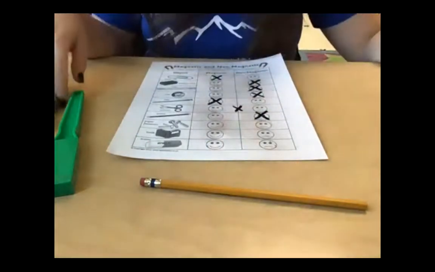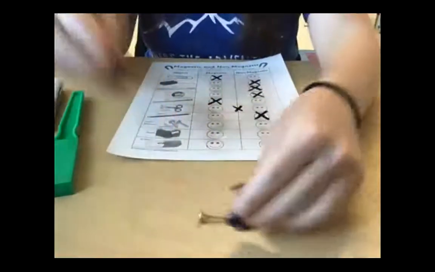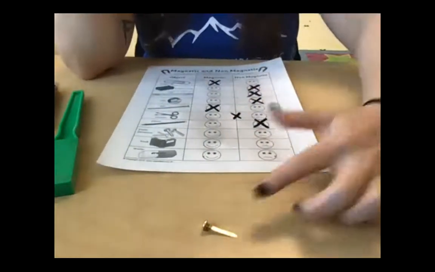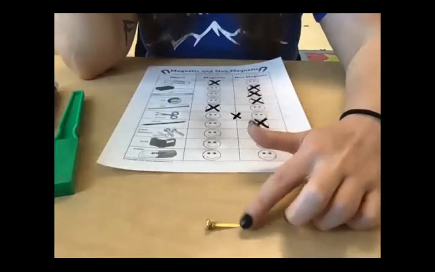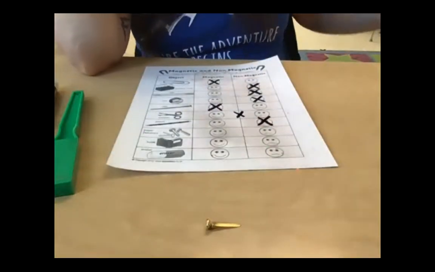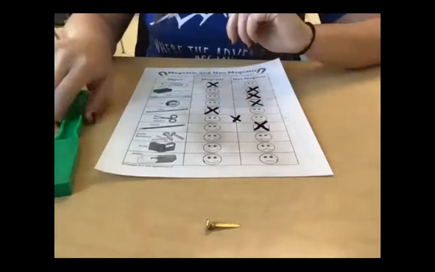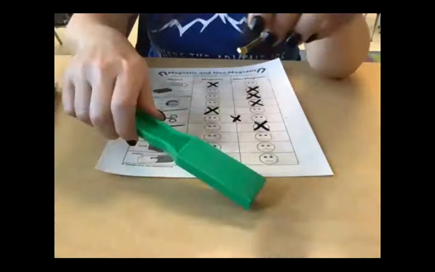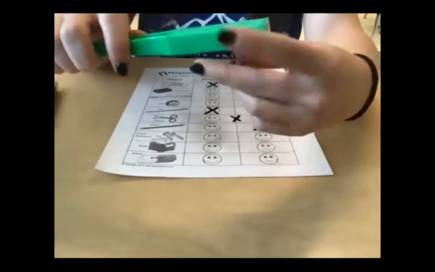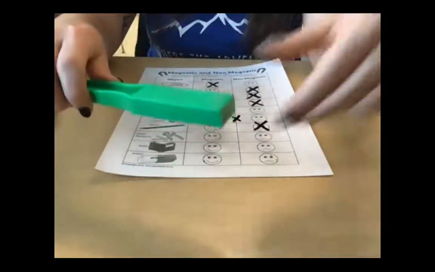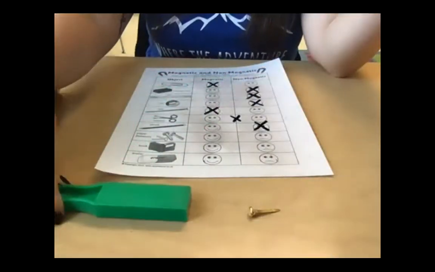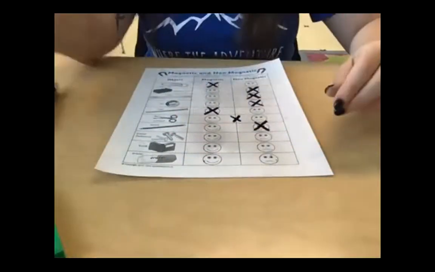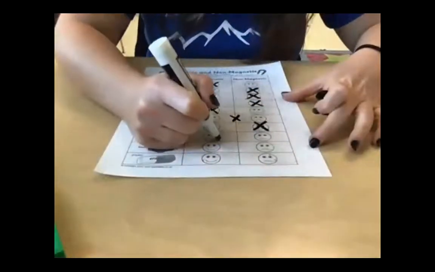The next one is a paper fastener, which looks like this. You might have also heard it called a brad. It's like a little thing. You might use them on an arts and crafts project to kind of hold everything together. I think that these are magnetic. So let's see. Wow, it is magnetic. It is attracted to my magnet. My magnet can pull it and pick it up. It is magnetic. Awesome. All right, we have 2 more objects.